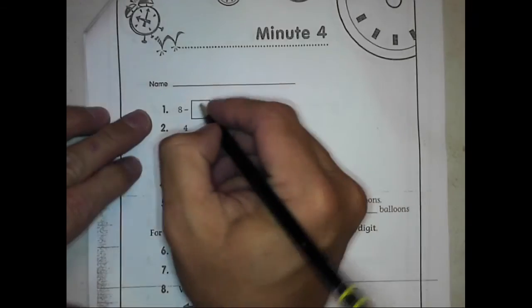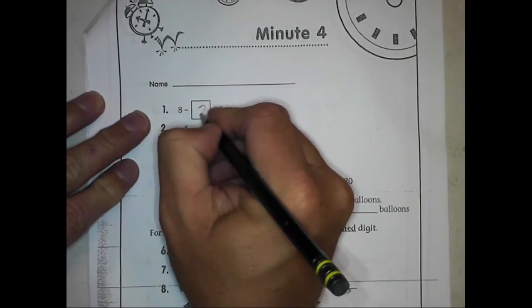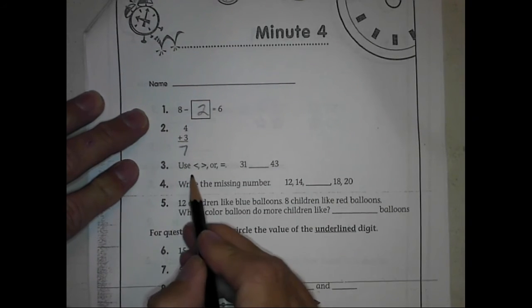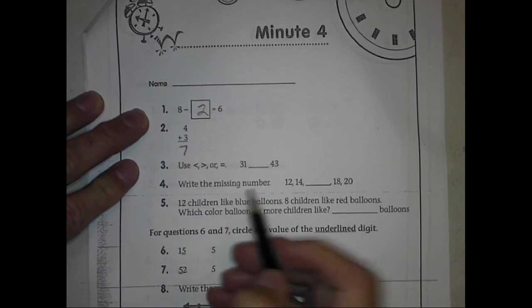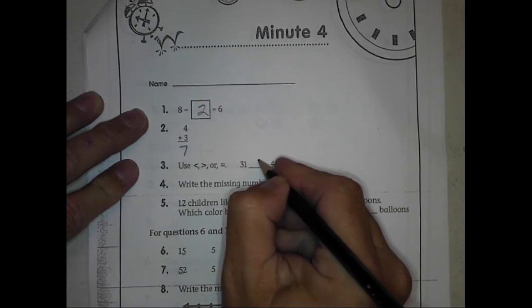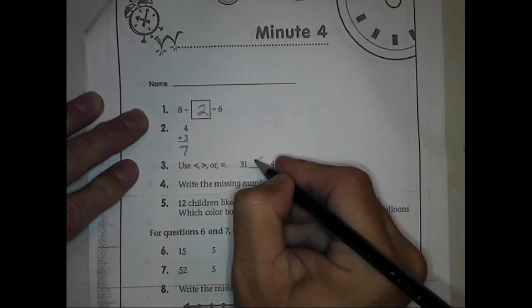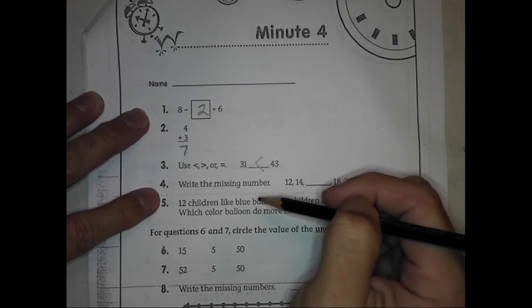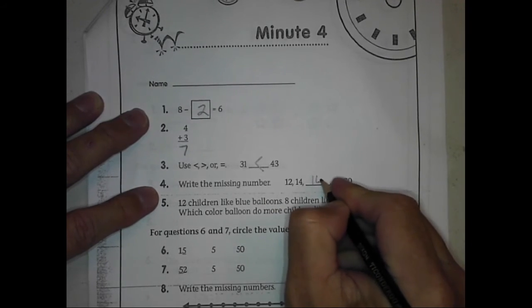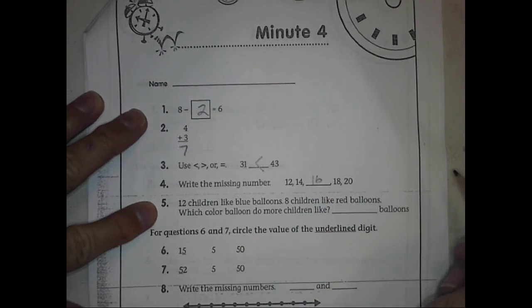8 minus 2 is going to give us 6. 4 plus 3 is 7. Use the less than, greater than, or equal to. 31 is less than 43. The missing number, 12, 14, 16, 18. That's a plus 2 pattern.